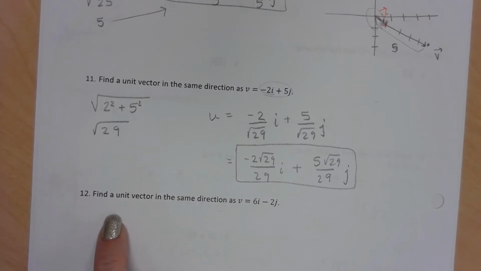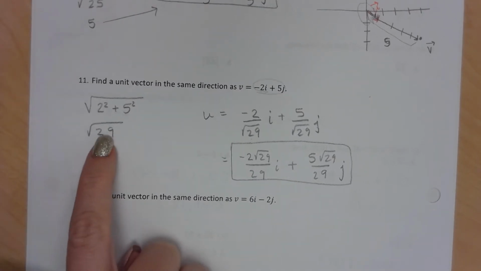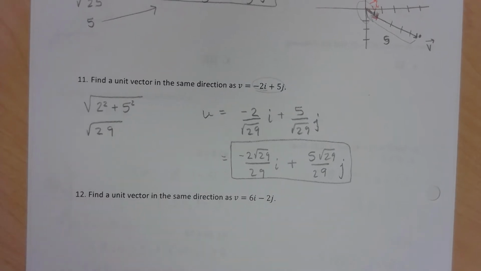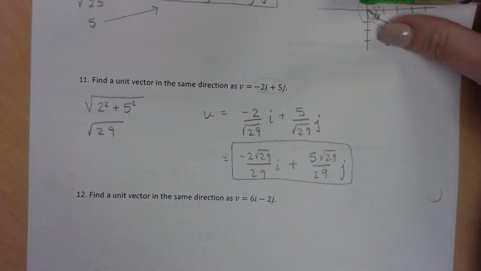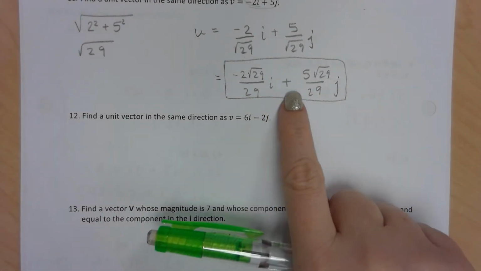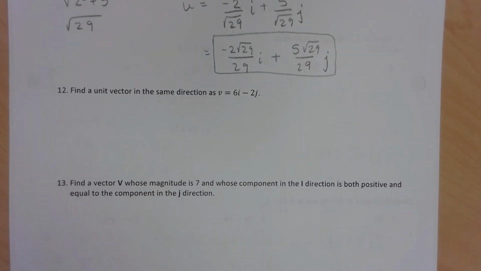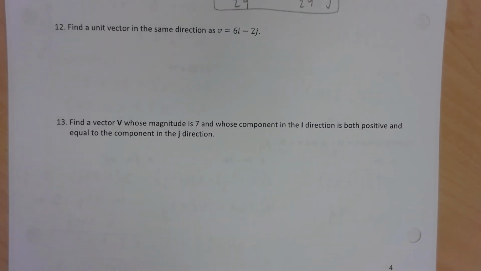Number 12, I'm going to leave for you guys to do. Keep in mind, if you can simplify a radical, then you should simplify the radical, right? So that's a little hint here. You're going to have to simplify the radical, which will make you do a little bit more simplification here. So I'm going to leave you guys to try that one on your own. Number 13 just makes us think a little bit more here. So if you want to try 13 on your own, I definitely think that's a good idea.